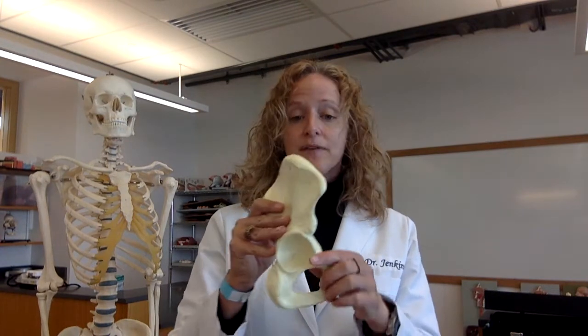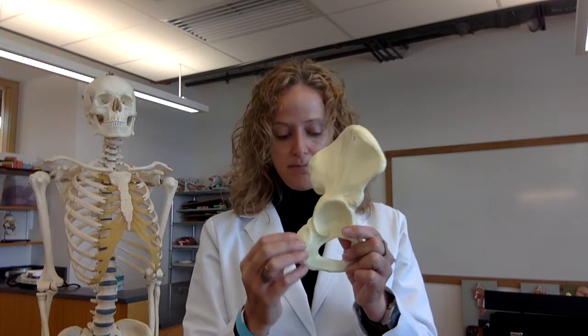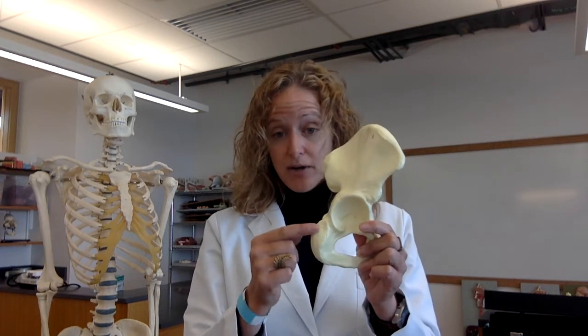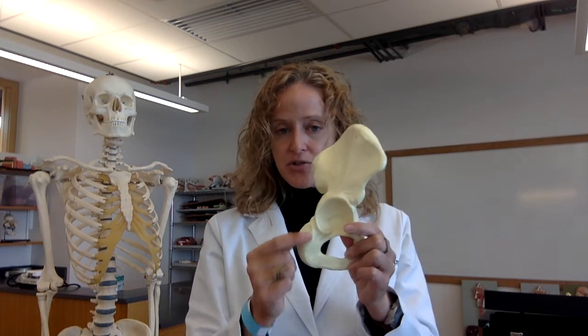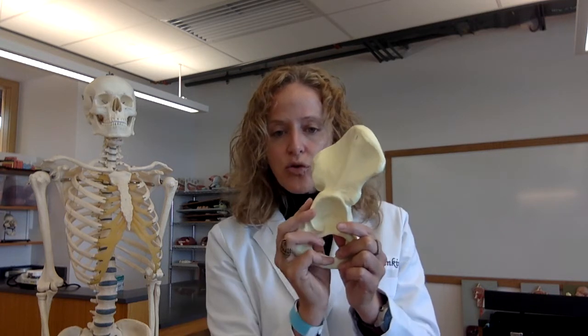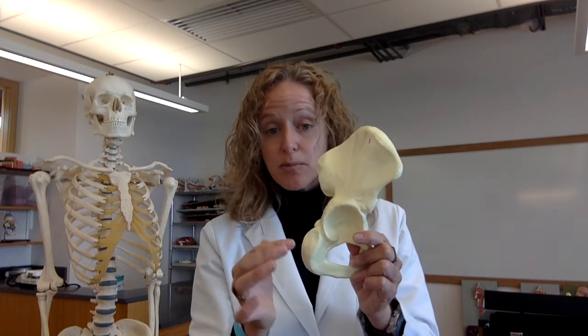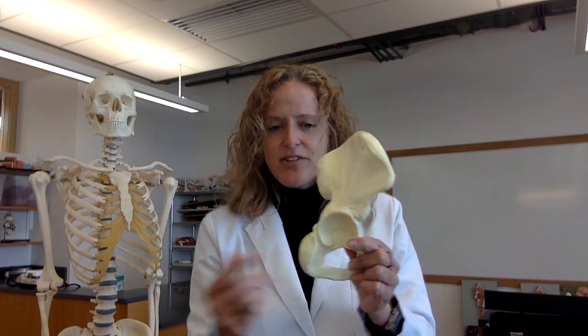Good. Now on the ischium, remember the ischium is the back irregular part. That actual irregular bump is called the ischial tuberosity. The whole region is called the ischium, but the actual irregular bump is called the ischial tuberosity. This is the bone we sit on. You can feel it.